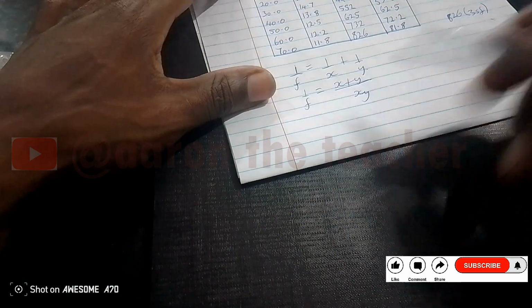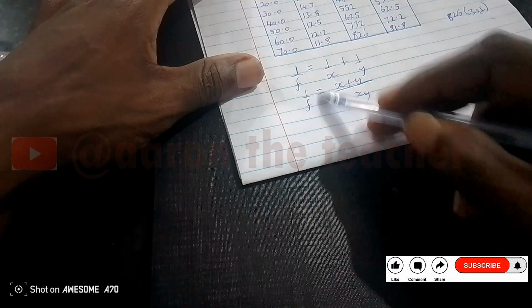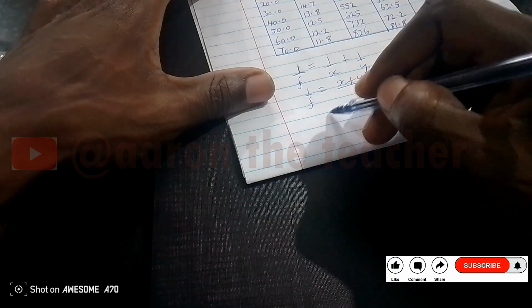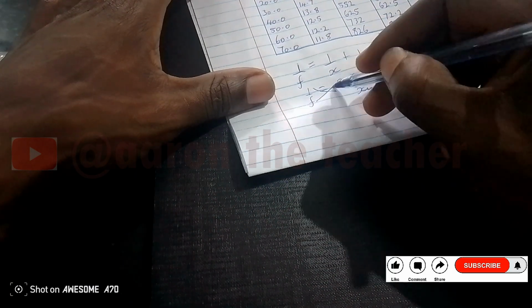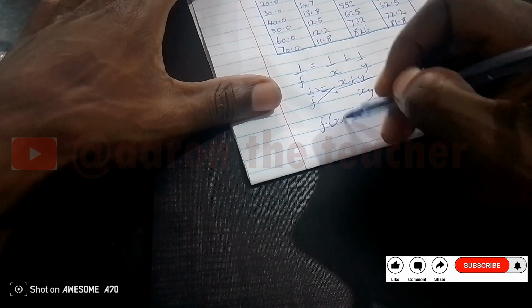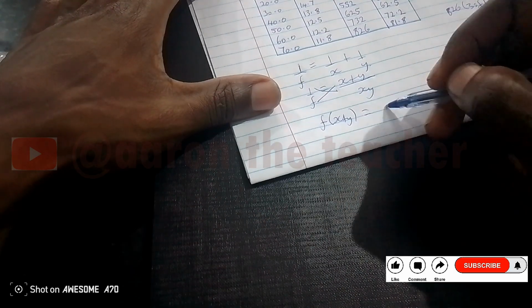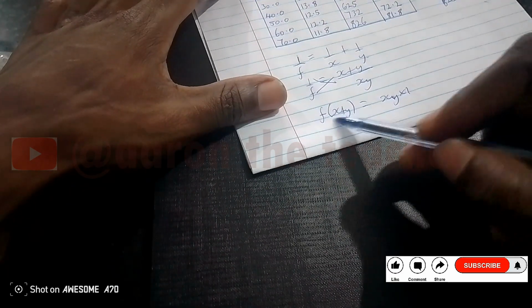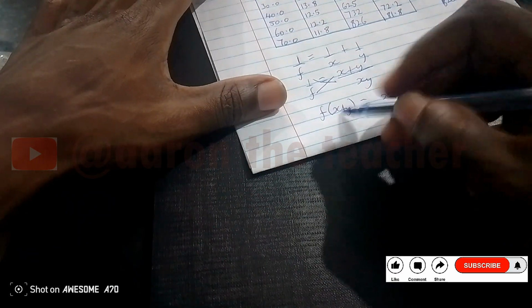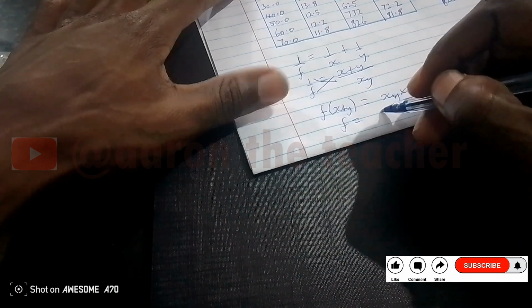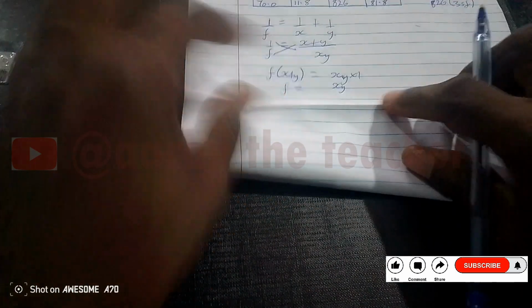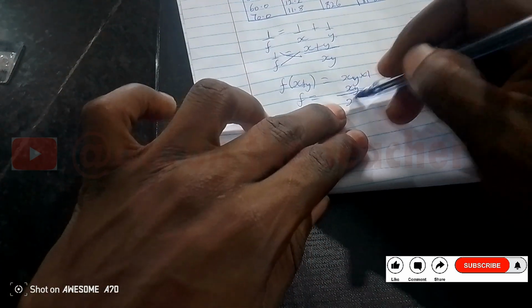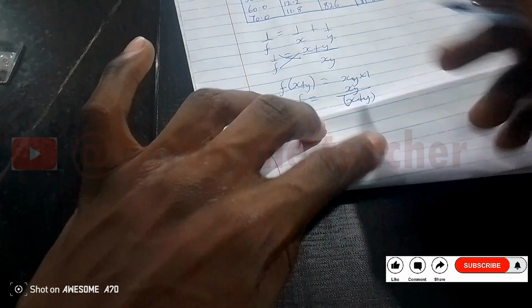Now from this, of course, I'm looking to making f the subject. I cross multiply f into x plus y equals to xy times 1. If I divide through by x plus y, I get f equals to xy divided by x plus y.